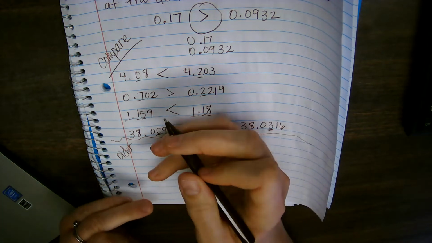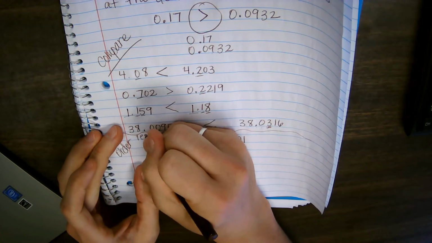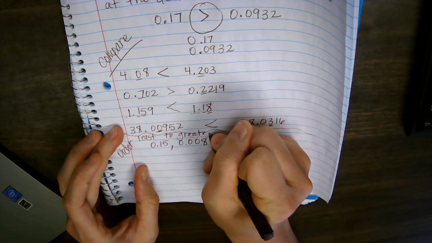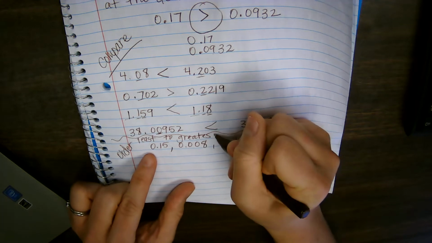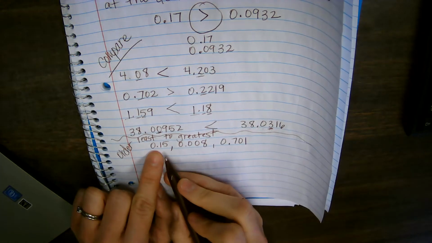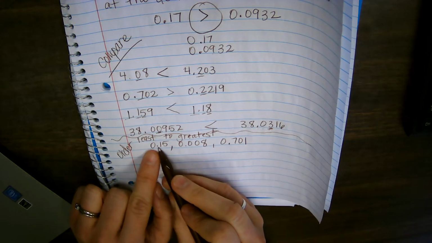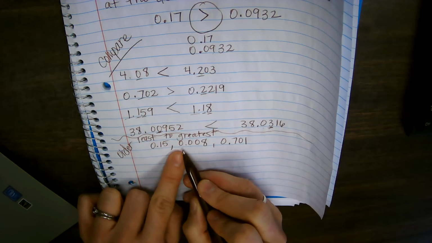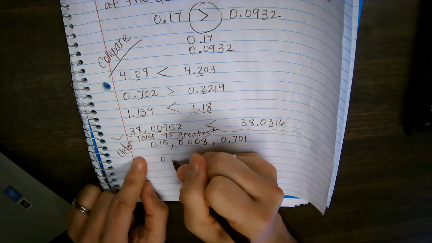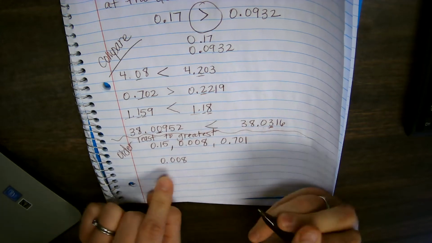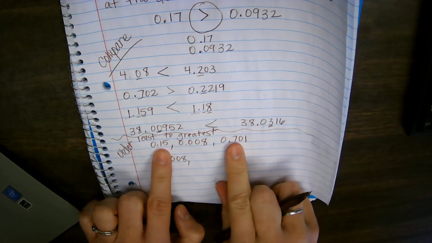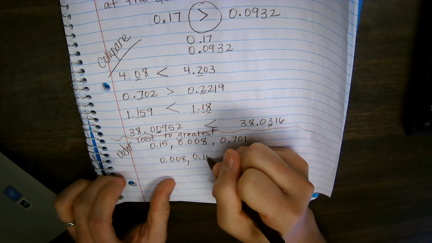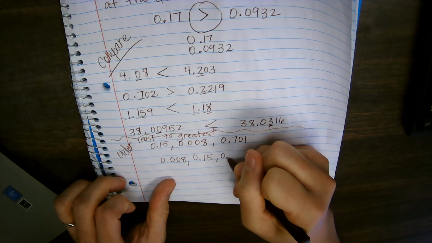So, if we're going from least to greatest, we want the smallest number. So the smallest number here, so we have a 1 next to it, and we have a 0, and we have a 7. Well, this one is the least, right? So we're going to write that one first. Now we're comparing the 1 to the 7. Which one's least? We have a 1. And our final number.